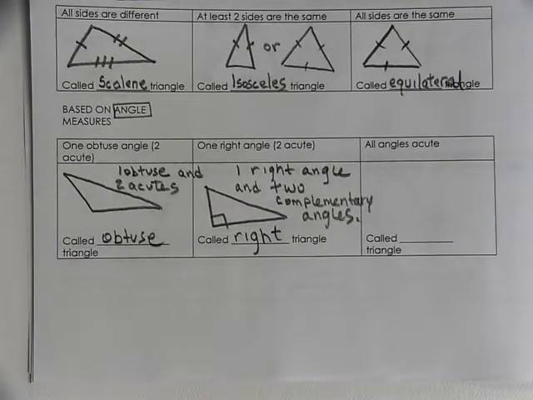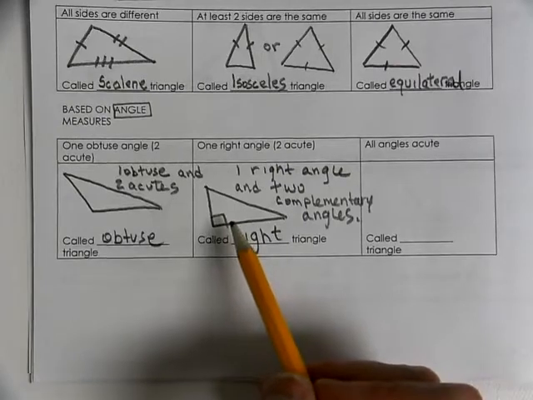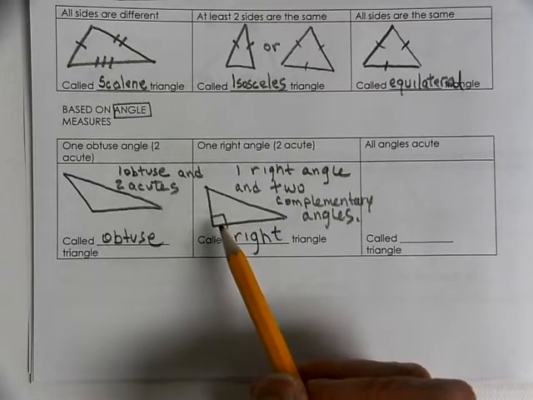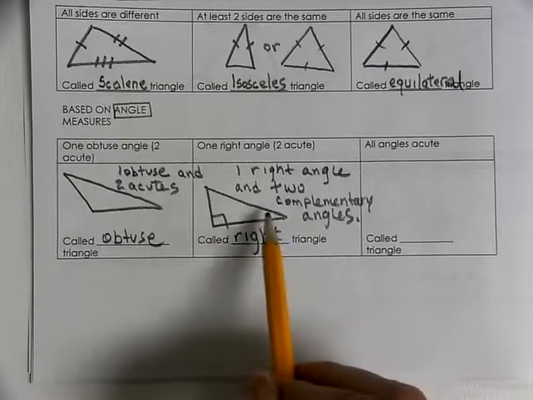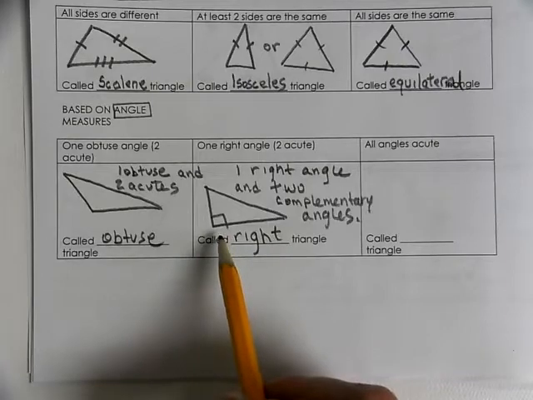You can't have a triangle with two right angles, because two right angles would add up to exactly 180, and you haven't talked about the third angle yet. So you cannot have a triangle with two right angles.